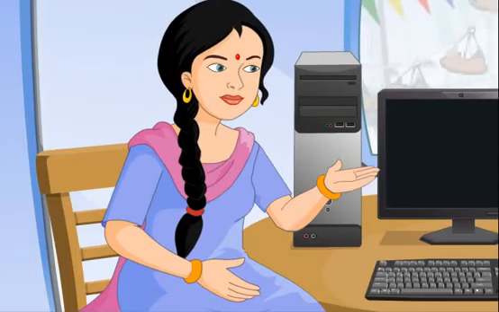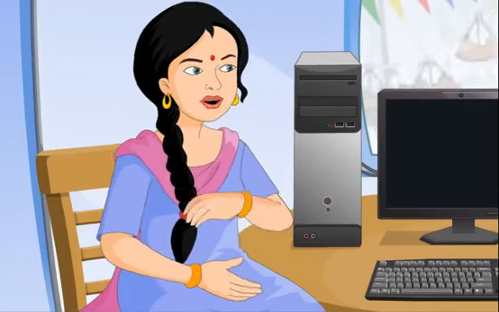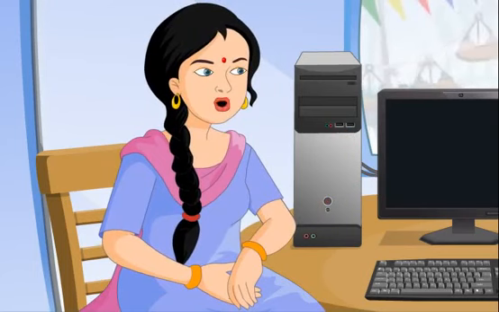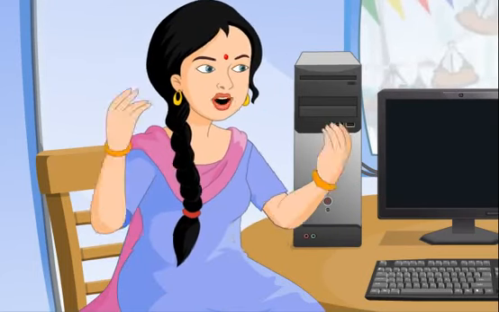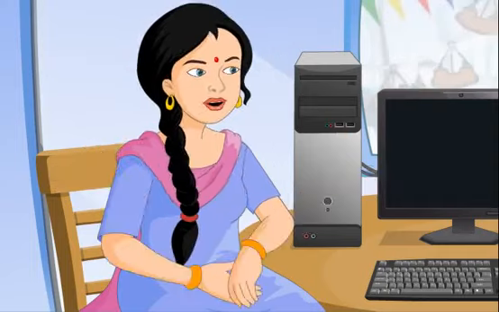So far, you have learned how to use a computer, mobile phone, and a tablet. Let's now take part in this fun activity.